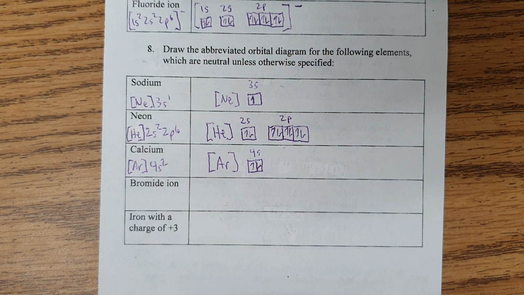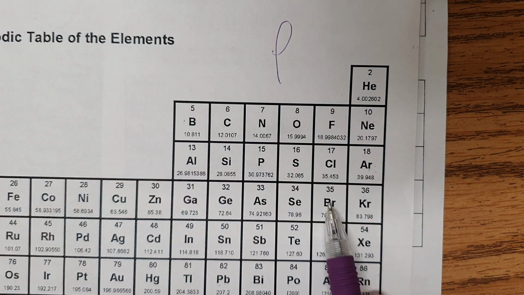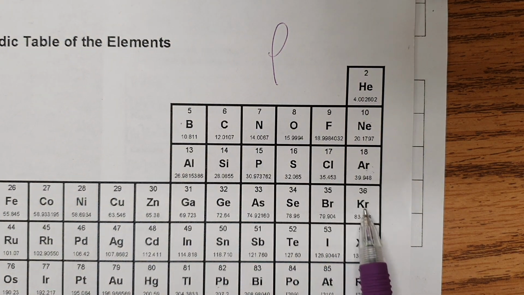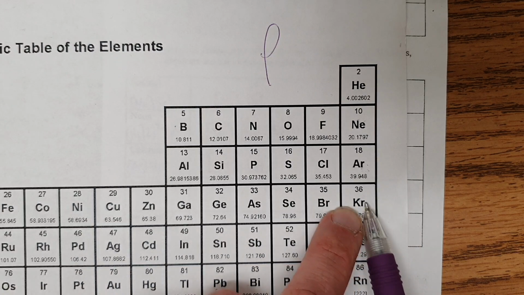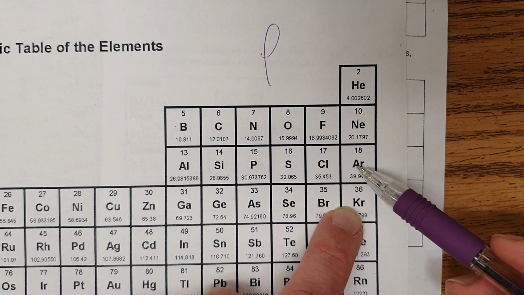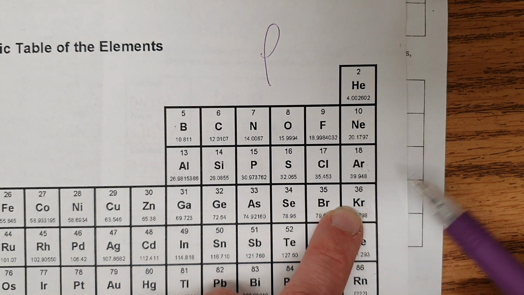Next, bromide ion. So bromine, add 1 electron, makes 36. It's the same configuration as krypton, which means we got to do previous noble gas and everything to get to krypton.